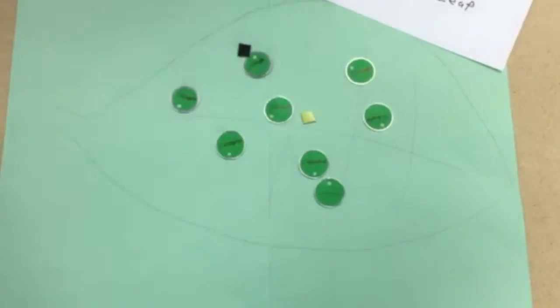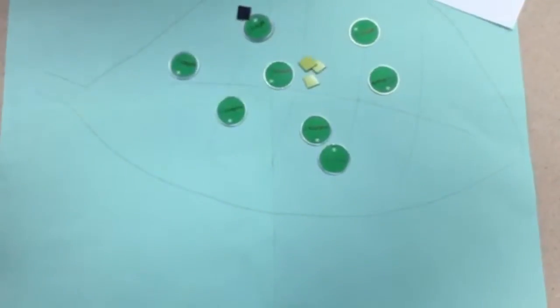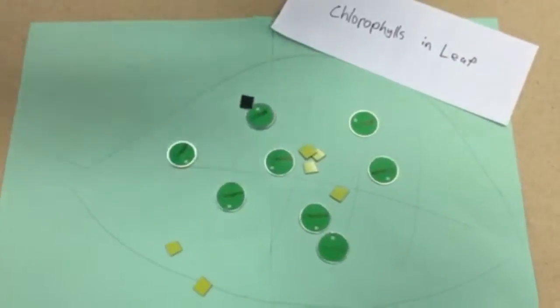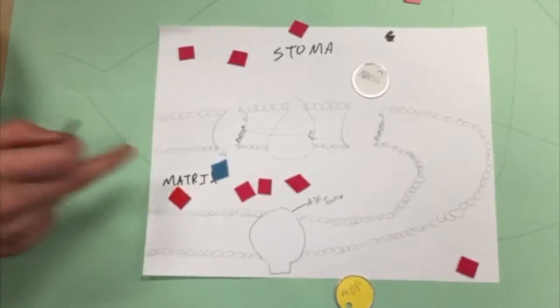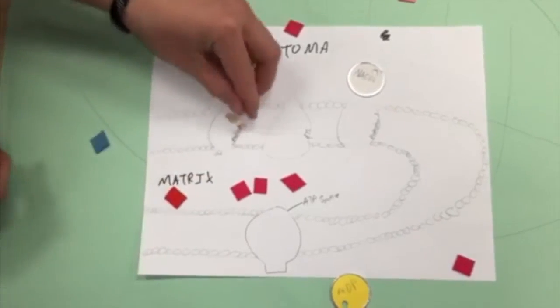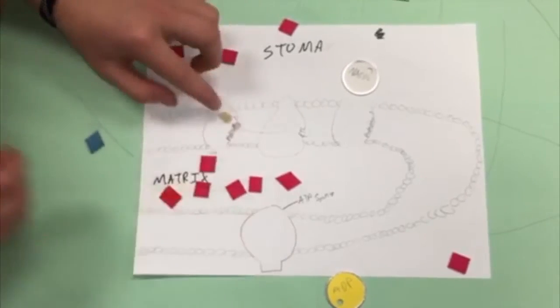The first part of photosynthesis would be the light-dependent reaction. The light shines on top of the plant, hitting the pigments in the chlorophyll. First, a molecule of water is broken down into an electron and two H plus molecules and oxygen.